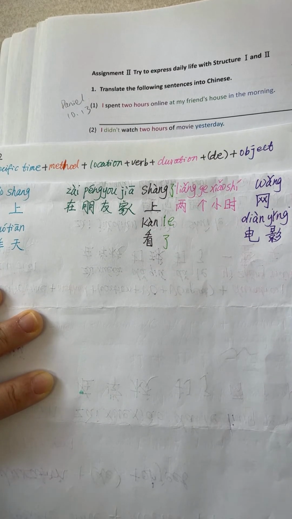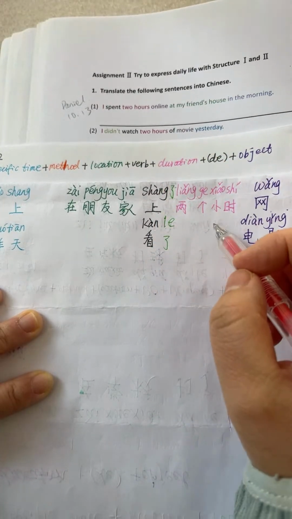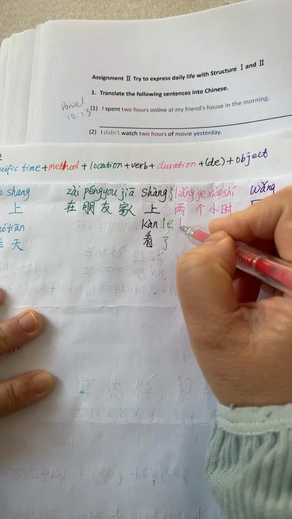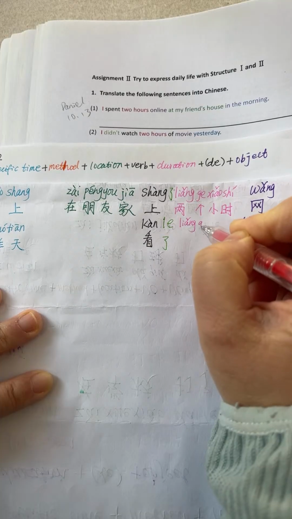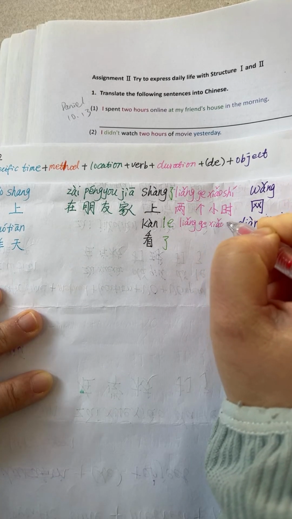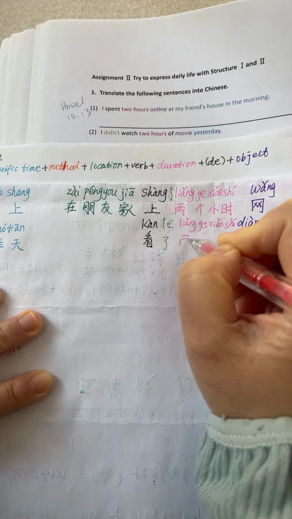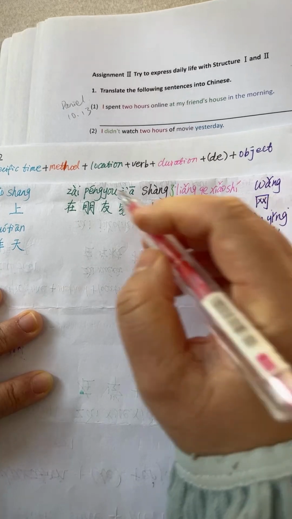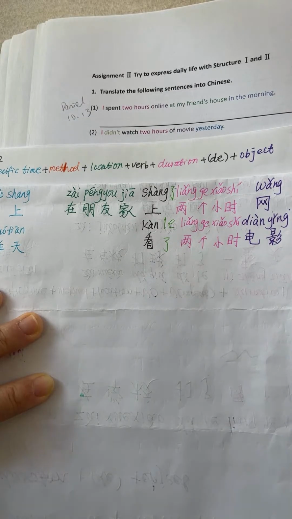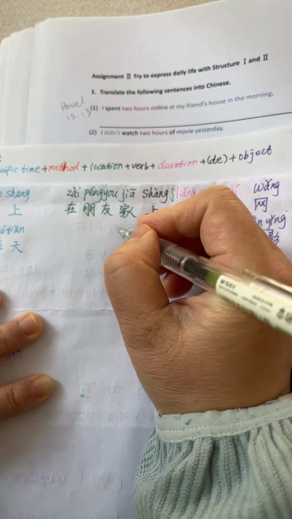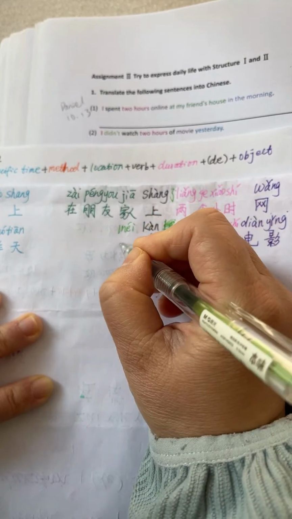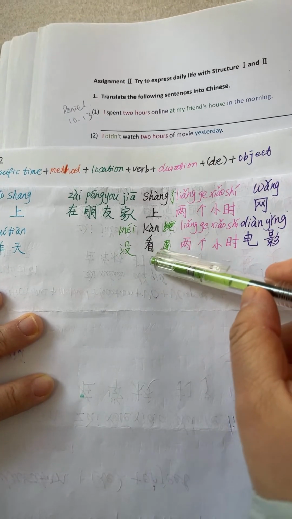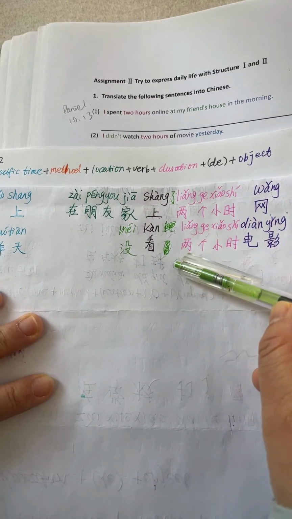And then the duration is 2 hours, still 2个小时. Oh, sorry, it's I didn't, so no 了, instead 没. 没 plus verb shows past negative, with no 了 after it.